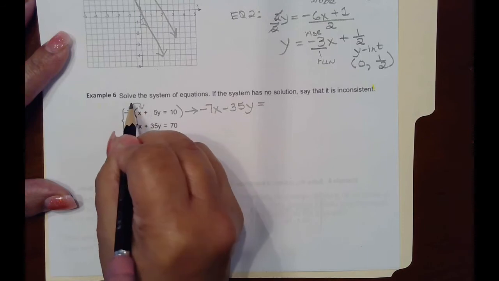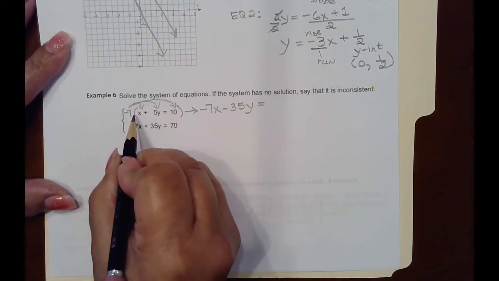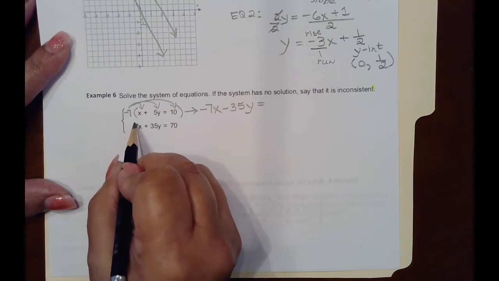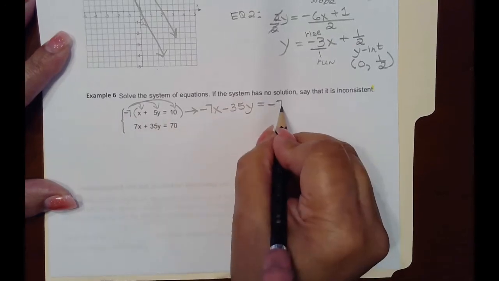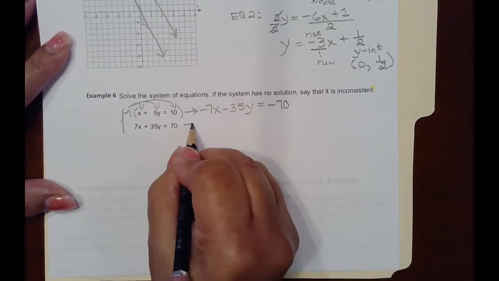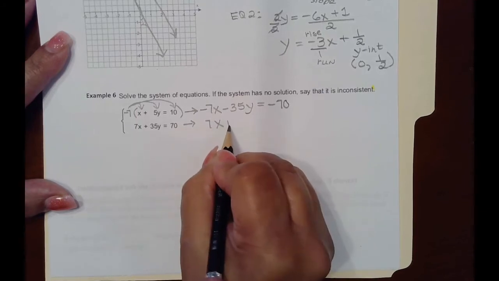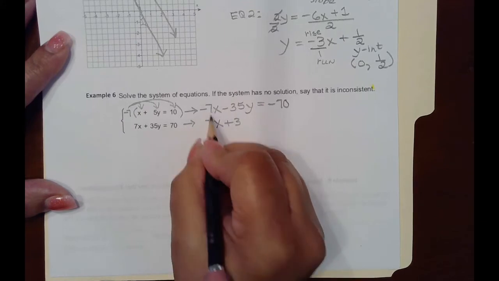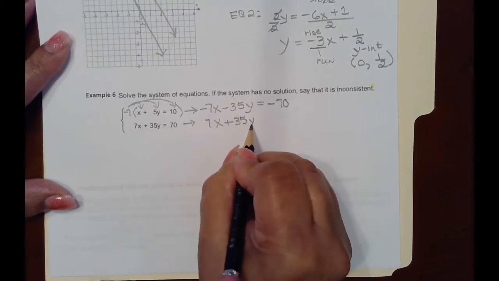So you're always using it on everything. Once you decide what you have to multiply by to make these 2 opposite signed integer coefficients. So -7 times 10, -70. Bring that bottom equation over as is, 7x, because they're already perfect. We have these matching with opposite signed integers.